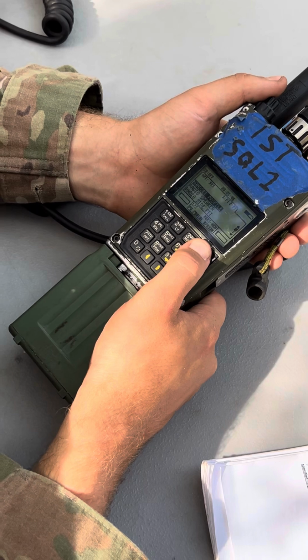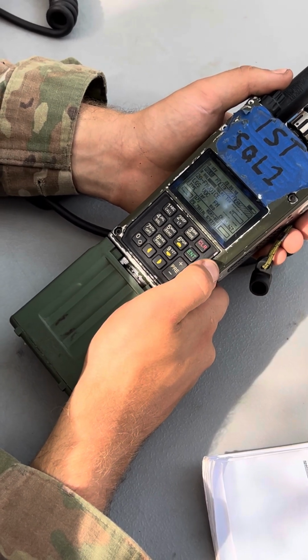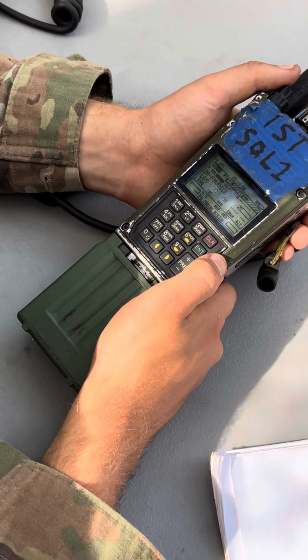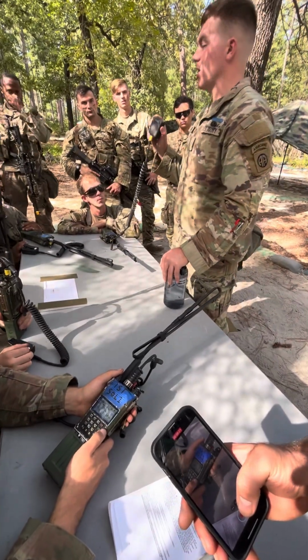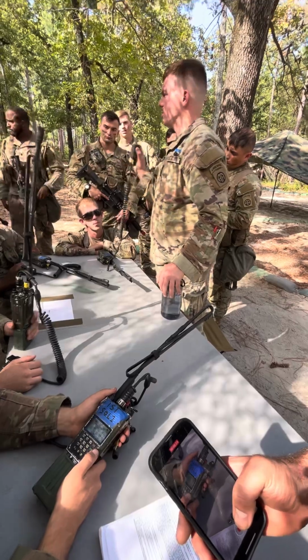You want to hit clear 3 times, and it's going to take you back to the preset menu. So what you just did there, you just told the radio that you're going to be receiving information and sending out information through the 2-channel lapel mic.